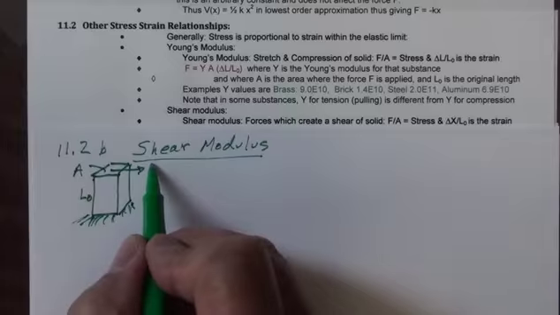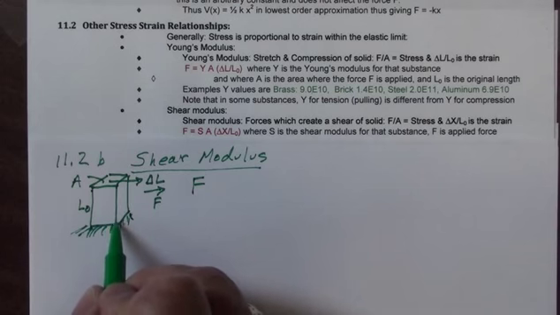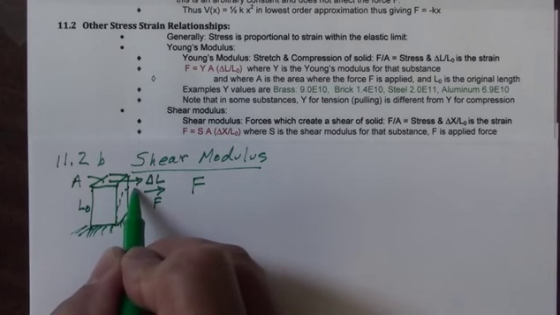And we can again say that the force per unit area is going to be proportional to the strain. And that is the force that's going to be required, force F, to pull it in this direction. Remember, that's anchored down here, so this whole solid is going to bend like so.